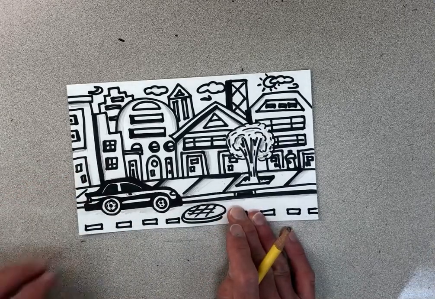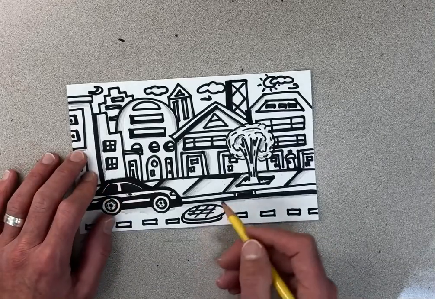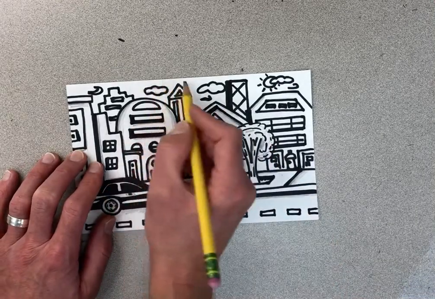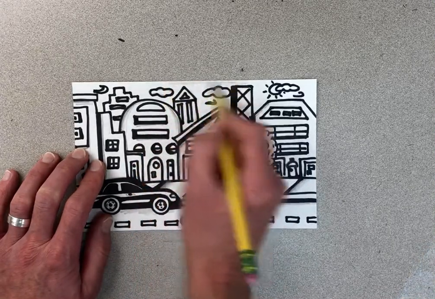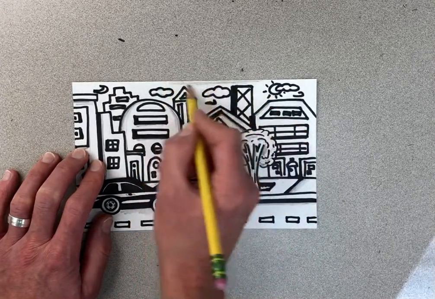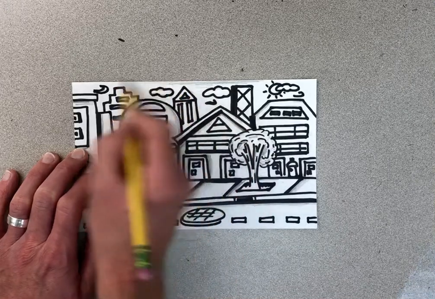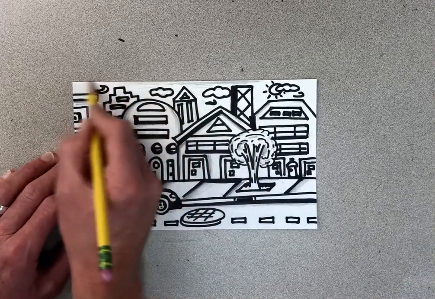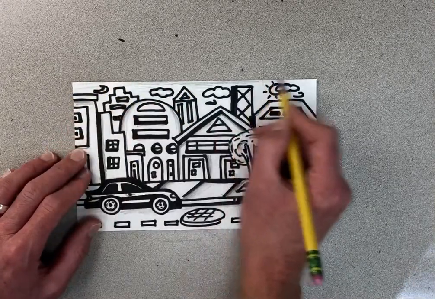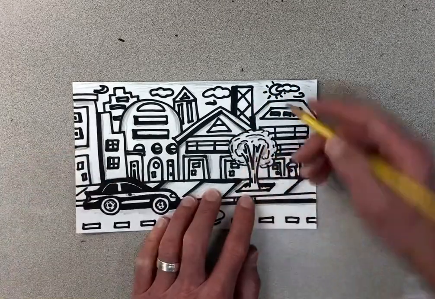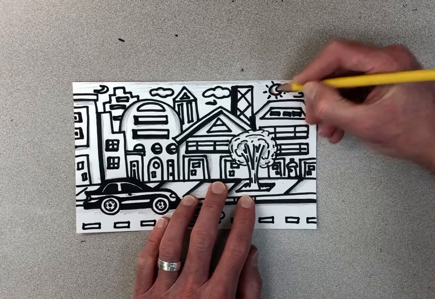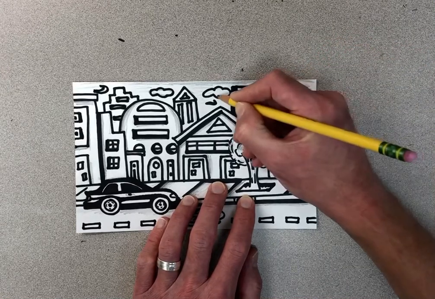And then up in the sky, I can do some shading, and usually, just like we did with the blue sky, we made it darker up at the top and then lighter and lighter and lighter. So below this is gonna be pretty much white. I can also add just a little bit of shading to my sun or my clouds.